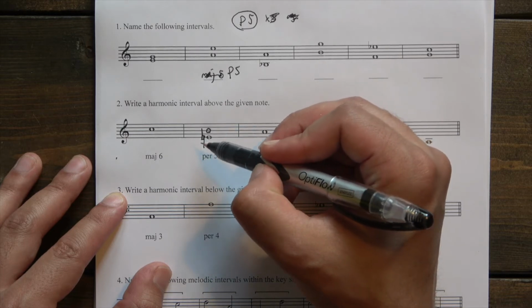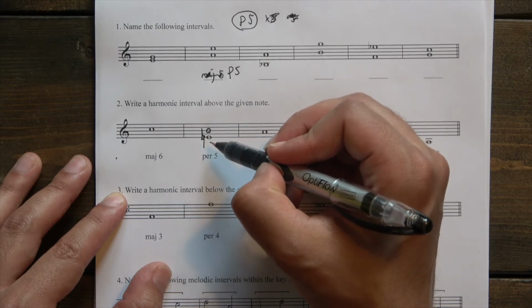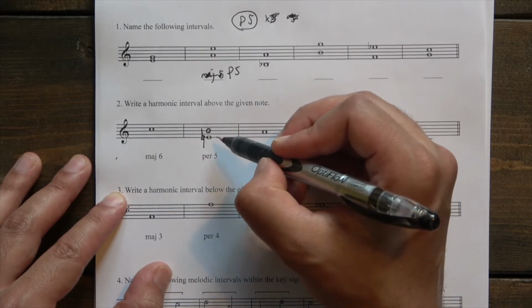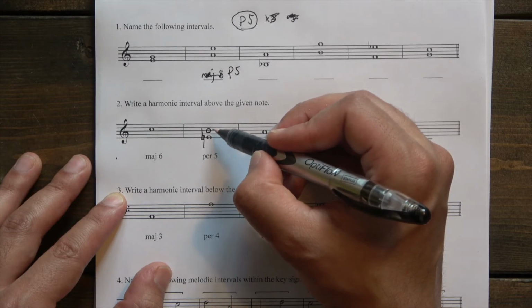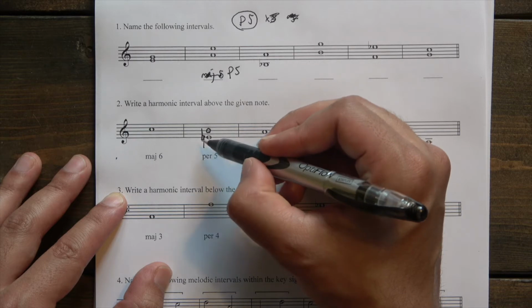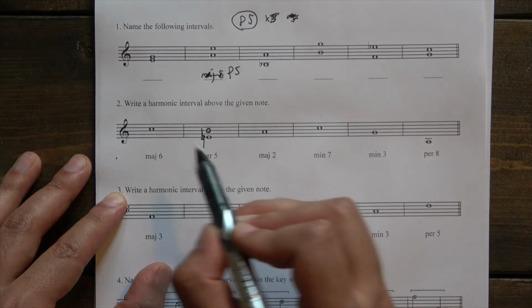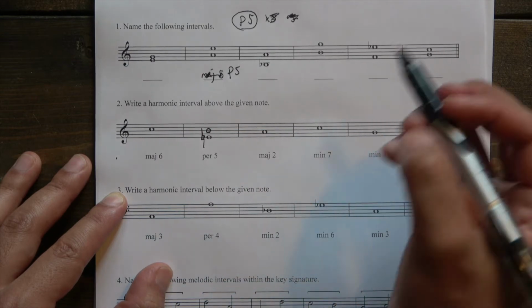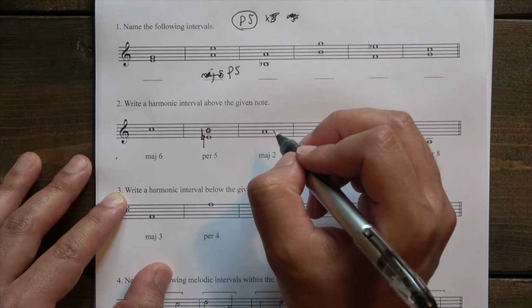However, you weren't allowed to change the bottom note. They gave you an E flat under there, and you were supposed to work with the E flat and write a note on top that created a perfect fifth with that E flat. You cannot change any of the notes given to you on your homework sheet or on your exam. Okay, so whatever note they give you, you have to work with it.